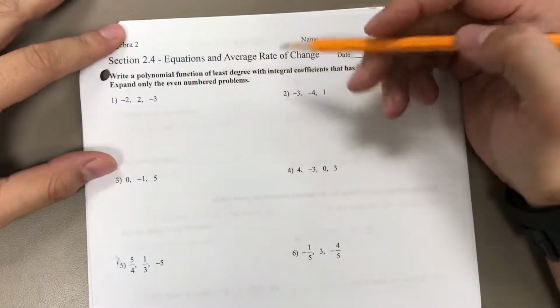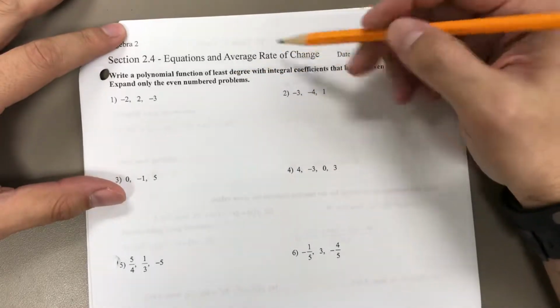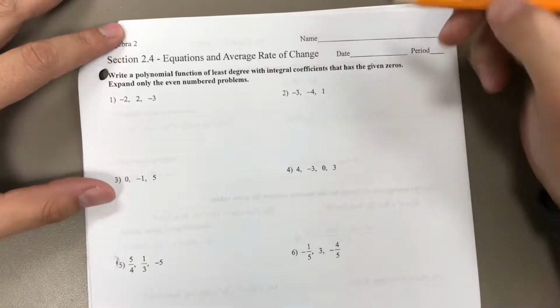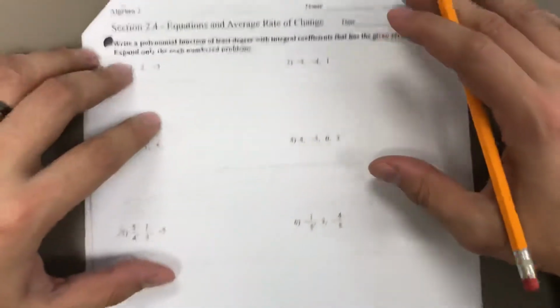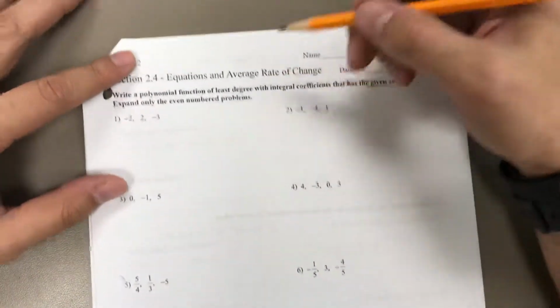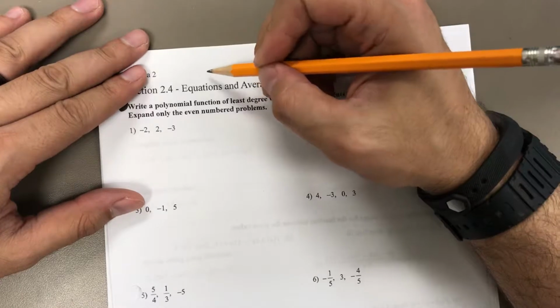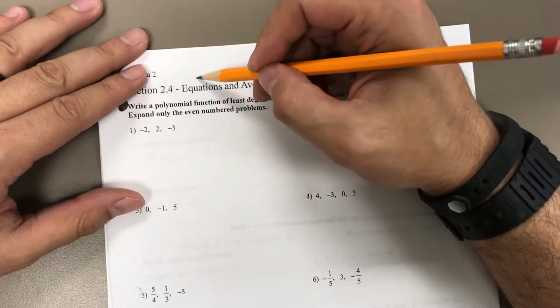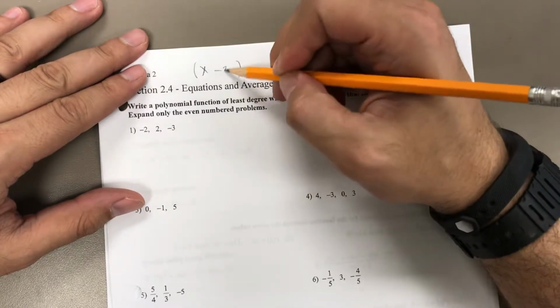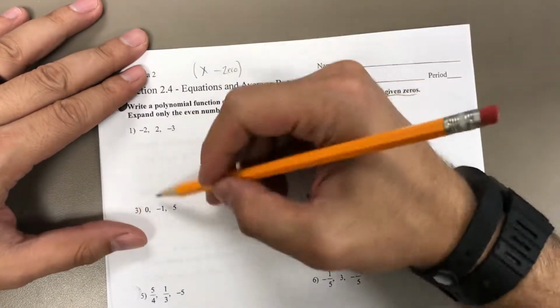So when you want to write a polynomial function with least degree with integral coefficients that has given zeros, the given zeros are all these numbers with the commas around them. What we want to do is take the zeros and use them to put together a factor of a polynomial. It's going to be the x value minus whatever your zero value is, whatever one of these individual numbers are.